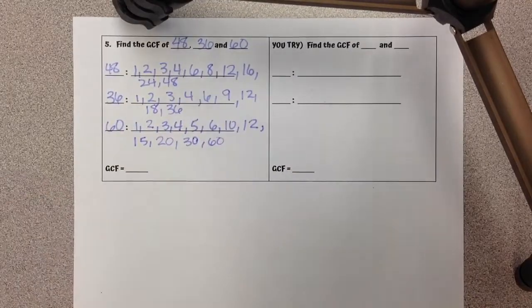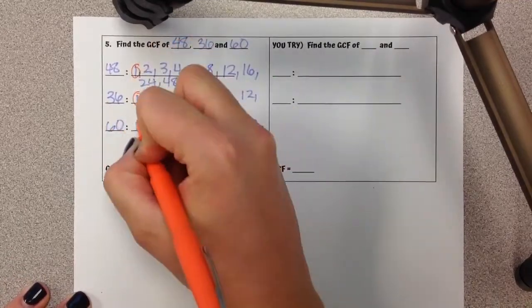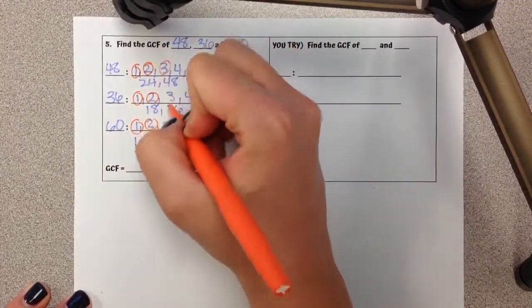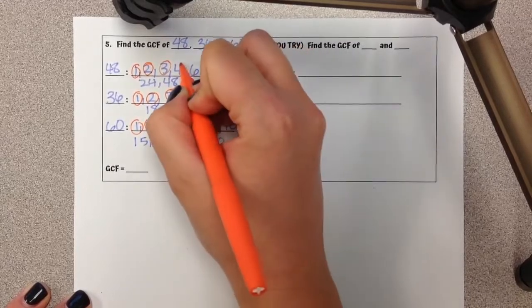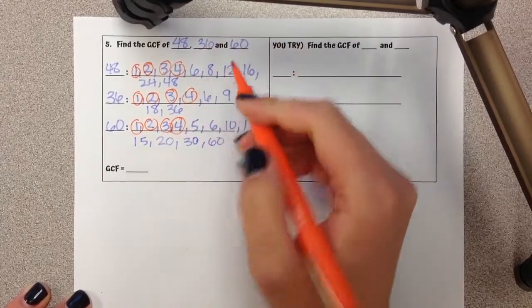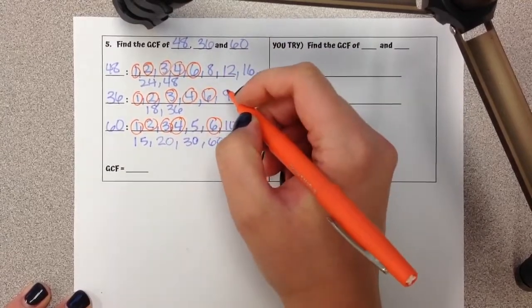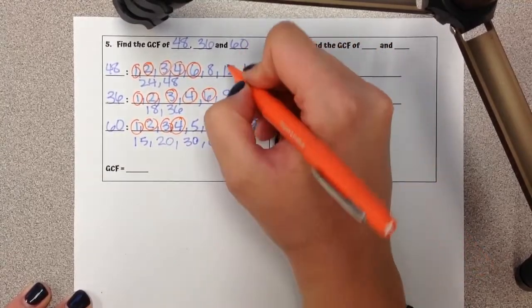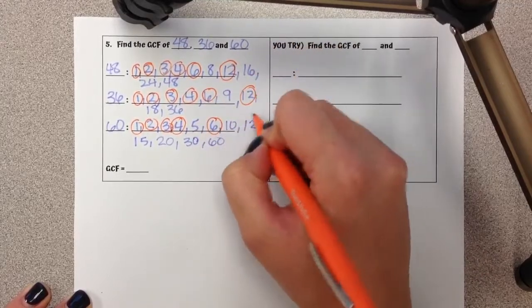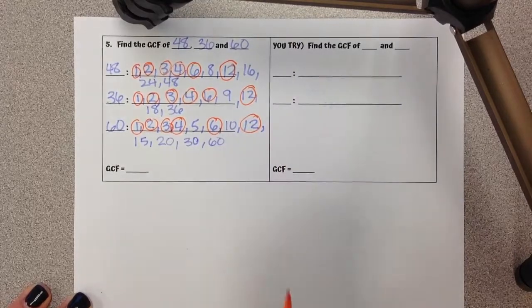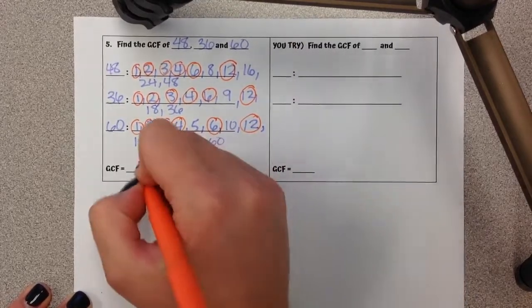So quite a bit to look through. We're going to go ahead and circle all of the ones that all 3 have in common. So they all have 1. They're all even numbers, so they all have 2, 3, 4, 6, and the last one they have in common is 12. I'm going to double check. There's no more that they have in common, so the greatest common factor is 12.